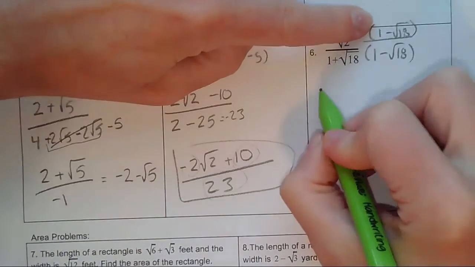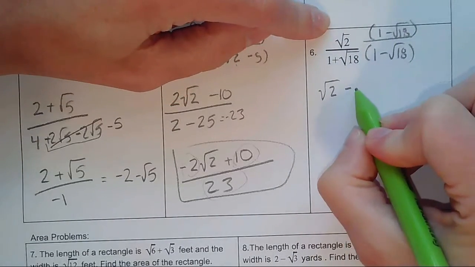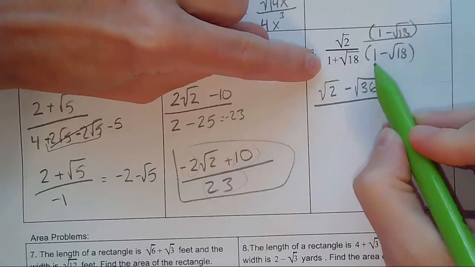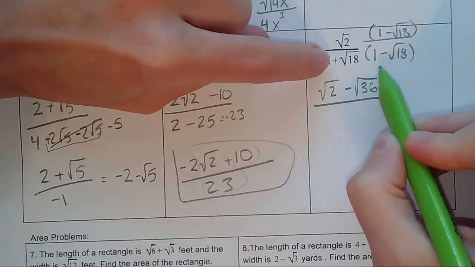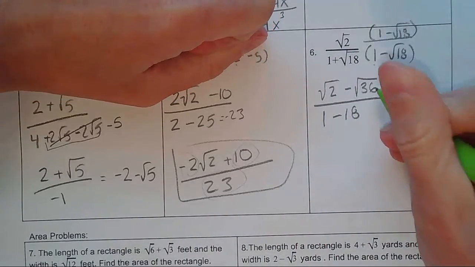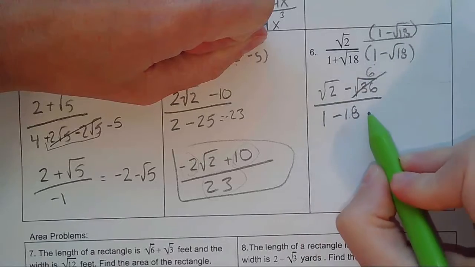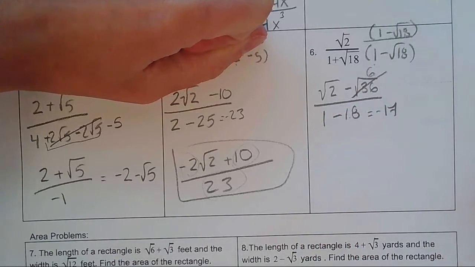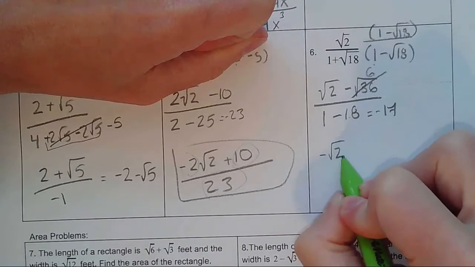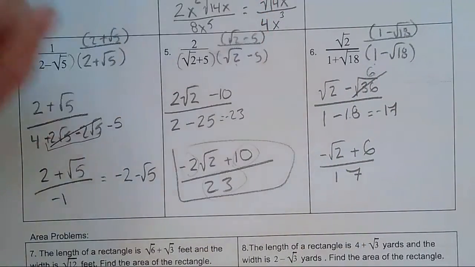Okay, root 2 times 1 is just root 2. Root 2 times negative root 18 is going to be a negative root 36. And then again, inner-outer product cancels, so multiply the first terms together and the last terms together. Okay, well, root 36 is 6, and 1 minus 18 is negative 17, and again, we have that issue with that negative sign. So I'm going to divide everything by a negative. So I'm going to get negative root 2 plus 6 over 17. And that is that guy.